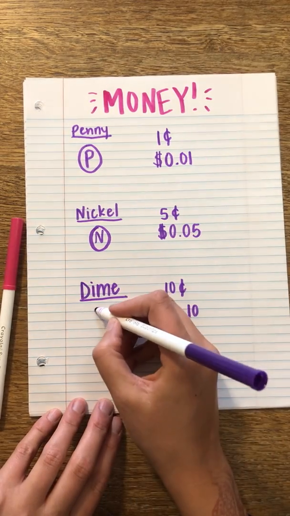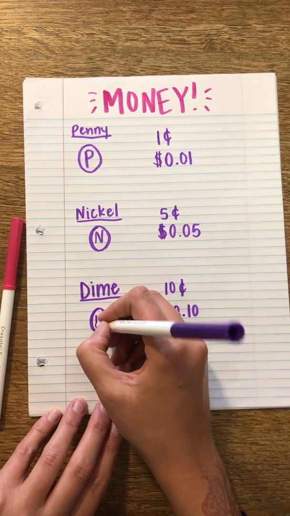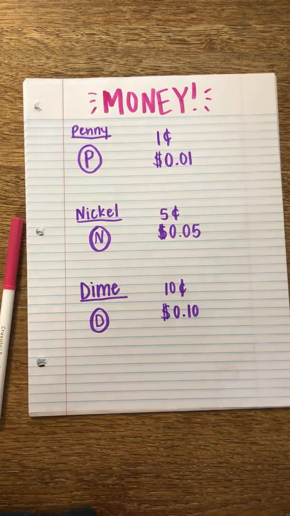Oh, and Miss Hargrove, we forgot to draw it appropriately. A circle with a D in it, capital D. All right? Pennies, nickels, and dimes.